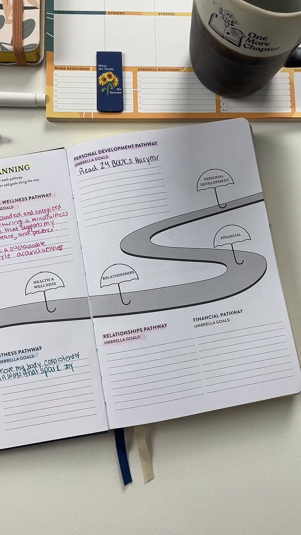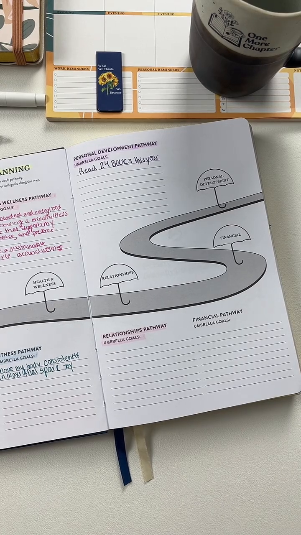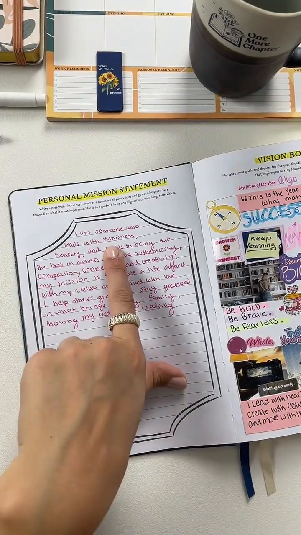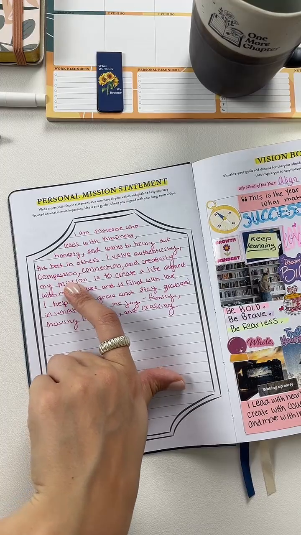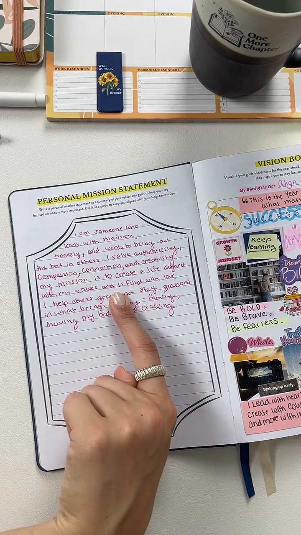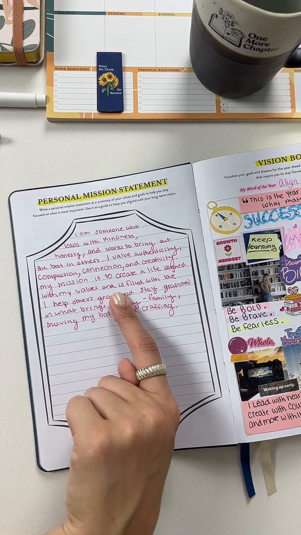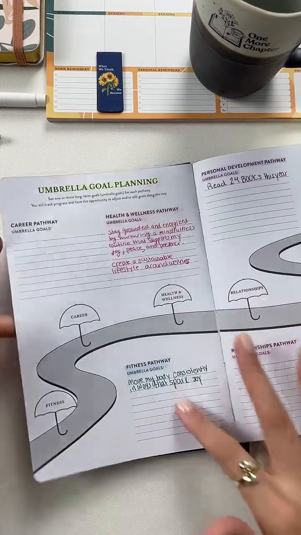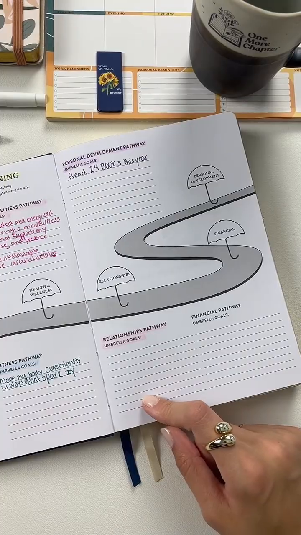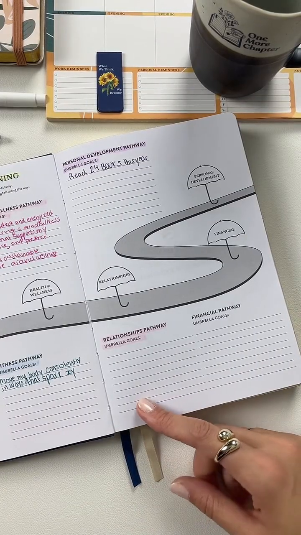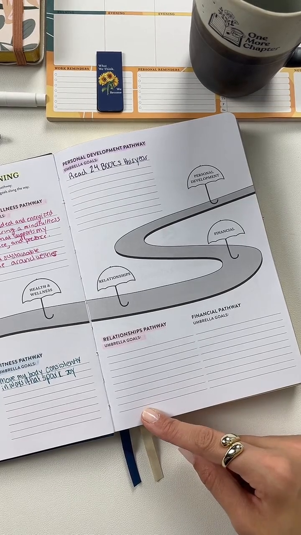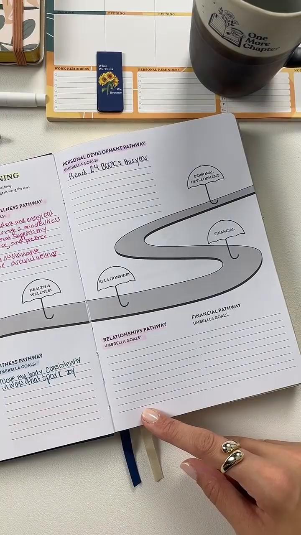So what did we write in our mission statement that connects with this relationships pathway? We value kindness, and we also want to bring out the best in others. We also want to live a life that is filled with love. So what is a long-term goal for relationships? As I'm going through this, I want you to write in your own long-term goals if you're comfortable doing so. If there's ever any confusion or questions that come up along the way, just let me know, and I'm always happy to clarify.